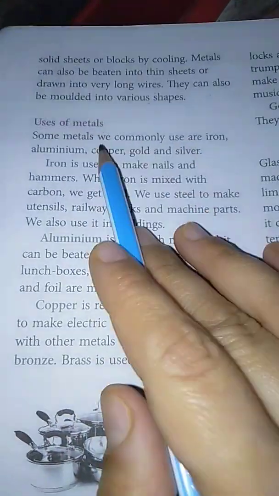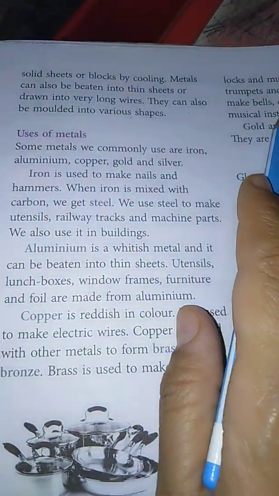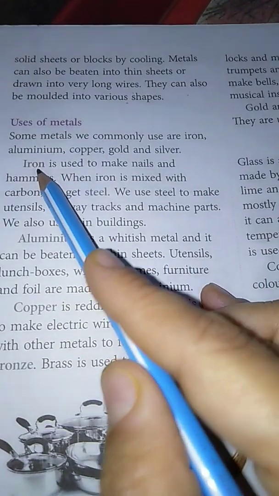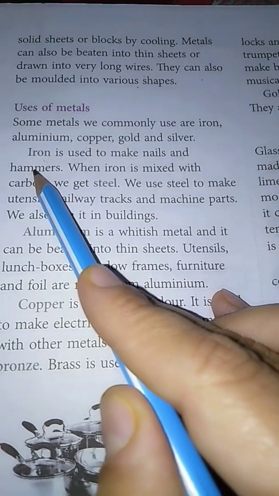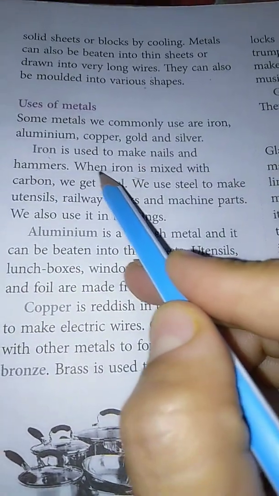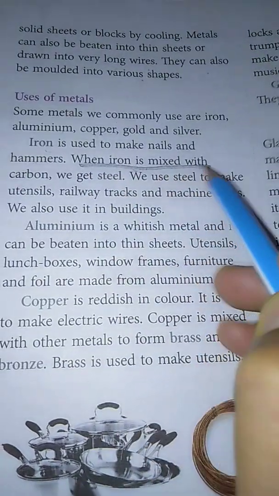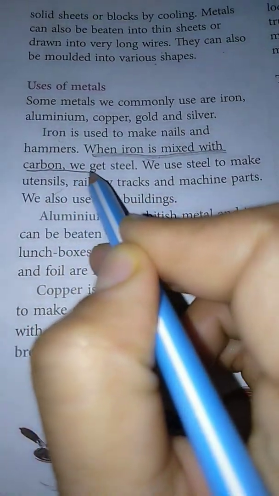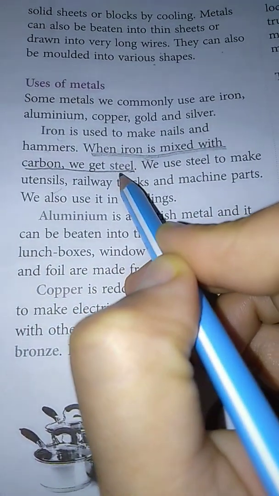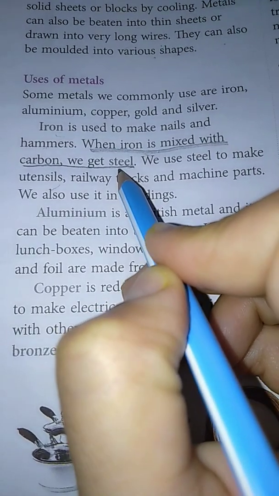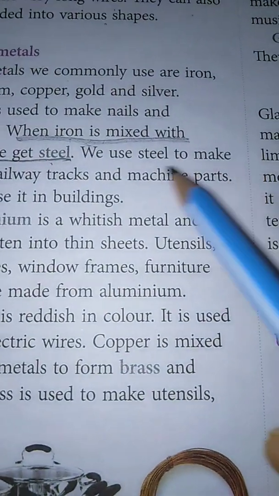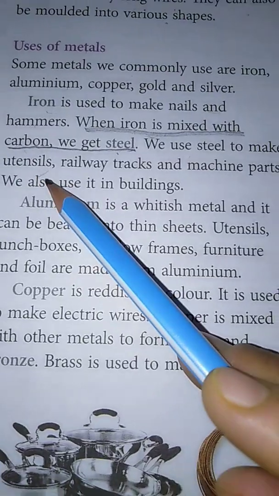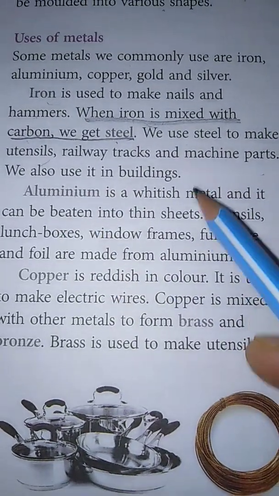Some metals like gold and silver are used for making jewelry. And here we are studying about iron. Iron is used to make nails and hammers. When iron is mixed with carbon, we get steel. So how do we get steel? Steel, which we use at our home as utensils, is formed when iron is mixed with carbon. And we use this steel to make utensils, railway tracks, machine parts, and buildings, etc.